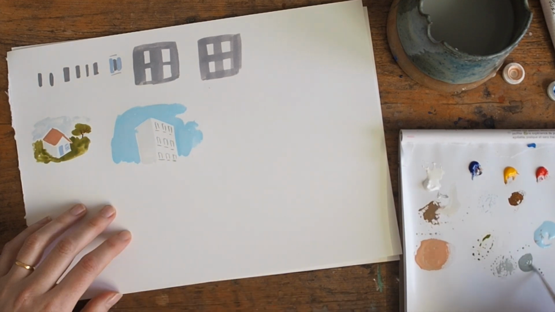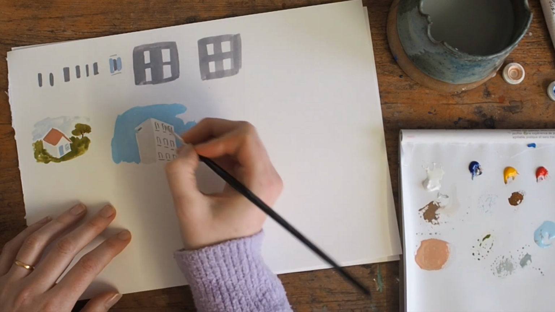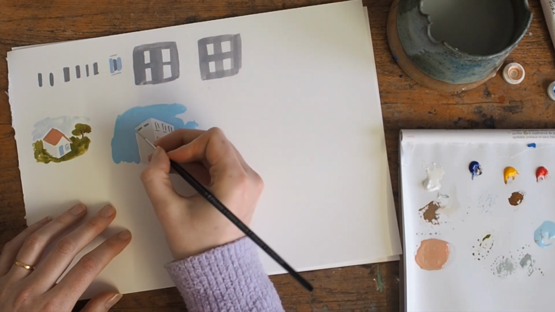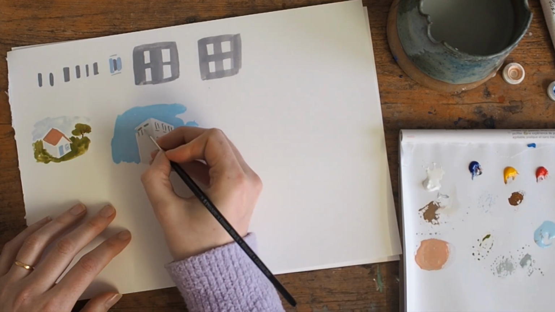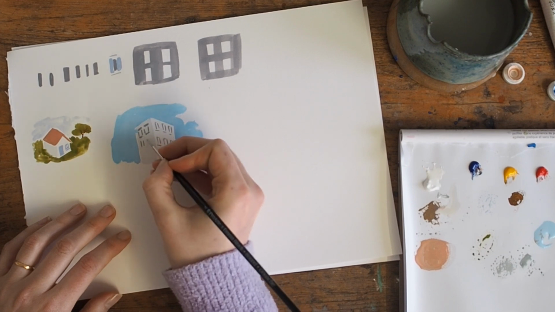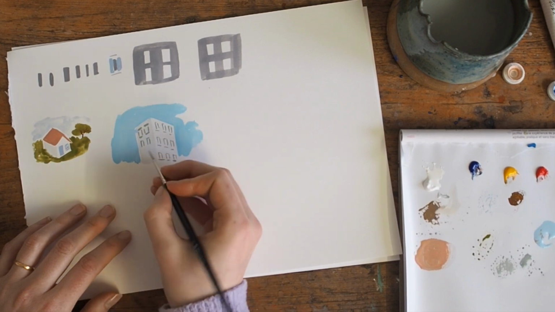And then I've got the slightly darker mix that I'm going to use for the windows on this side, which I think is probably still a tiny bit too wet, but I'm just trying to keep these in line and obviously following the perspective lines.